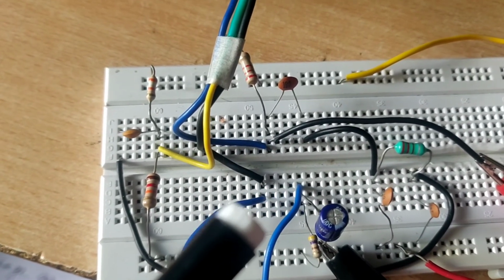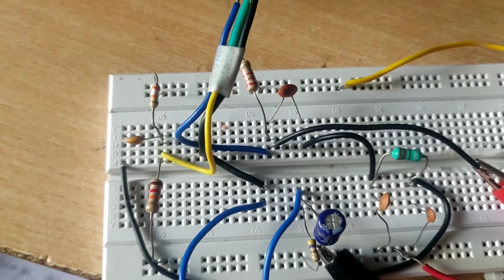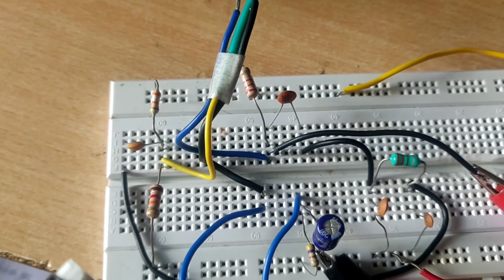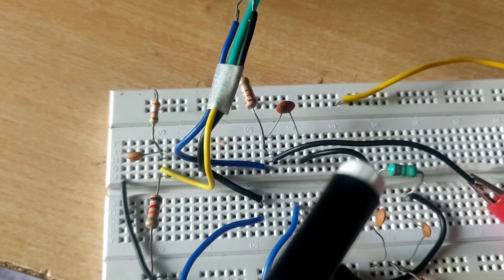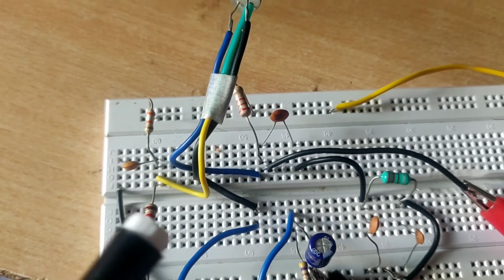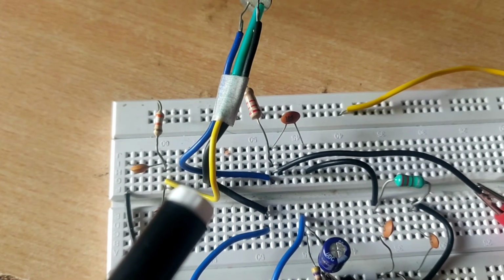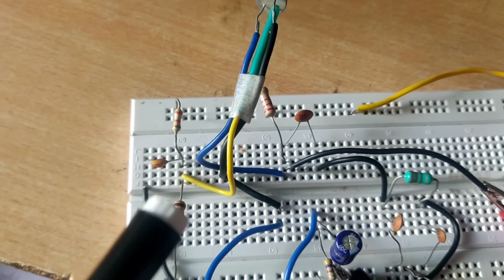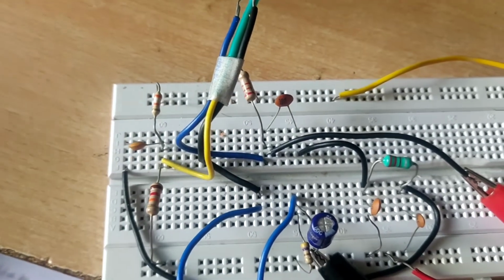I already explained how exactly it generates a sine wave, 360 degrees, 180 degree phase shift by the tank circuit, and another 180 degrees by the transistor. As soon as I switch on this, see the output on the CRO like this.